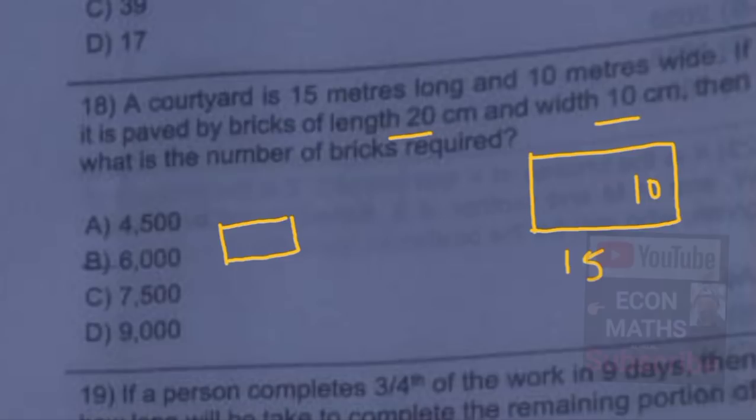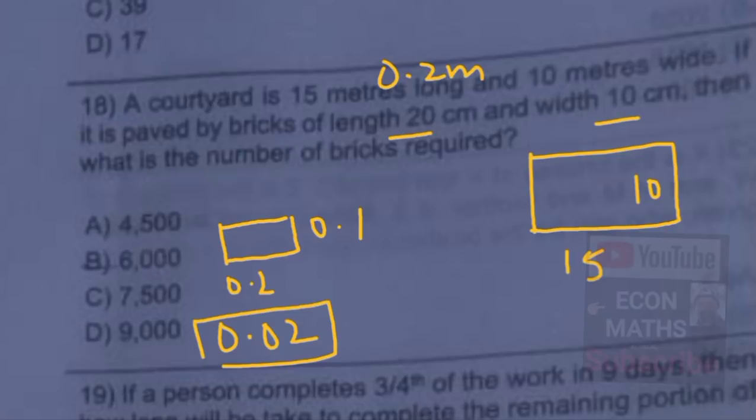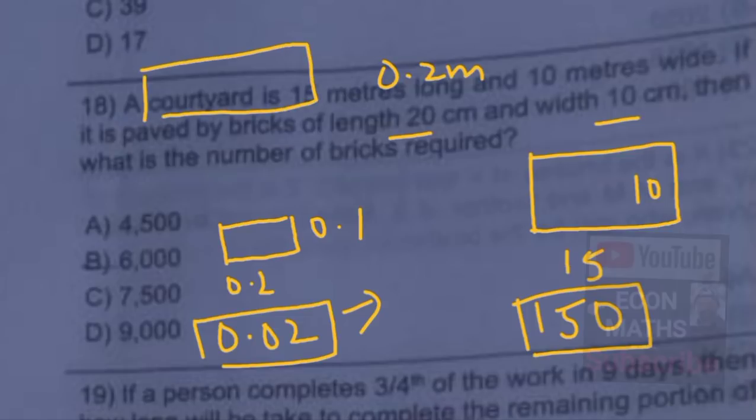Now 20 centimeter is equal to 0.2 meter, and 10 centimeter is 0.1 meter. Okay, so the area of the brick would be 0.2 into 0.1, which is 0.02, the surface area of the brick, and the area of the courtyard is 15 into 10, that is 150. Therefore the number of bricks required would be equal to the area of the courtyard divided by the area of one brick.